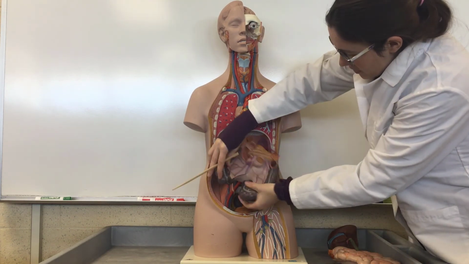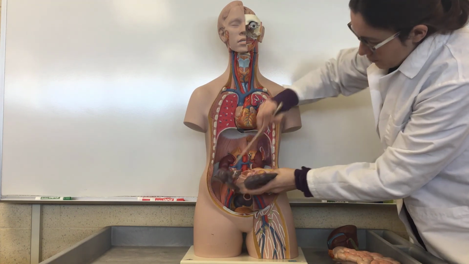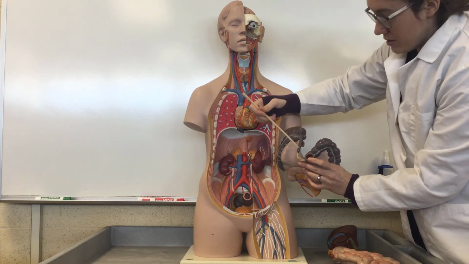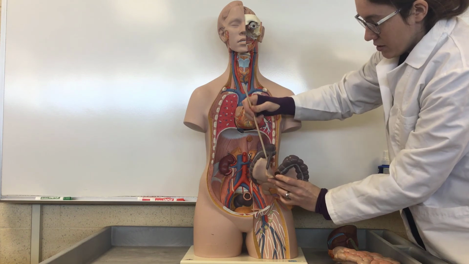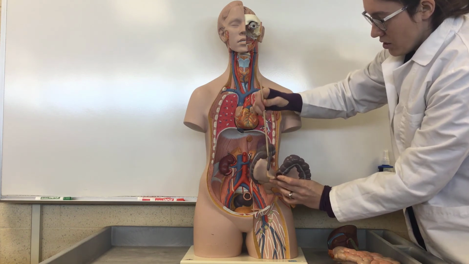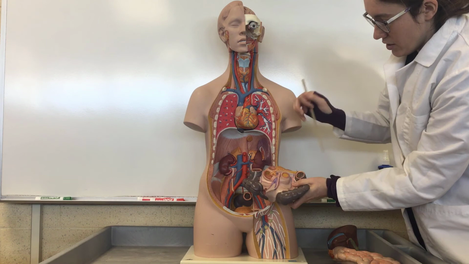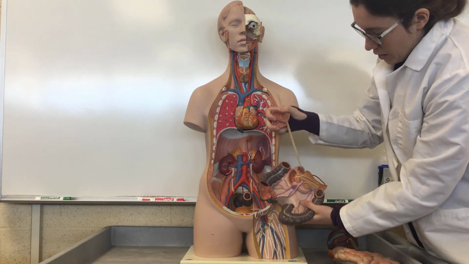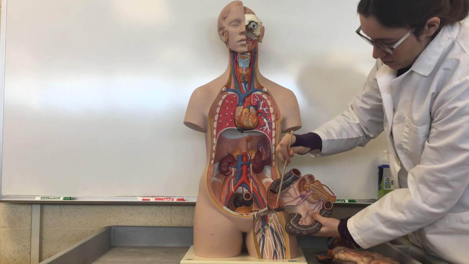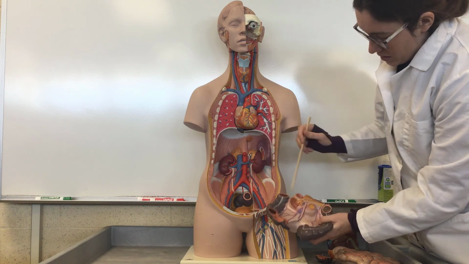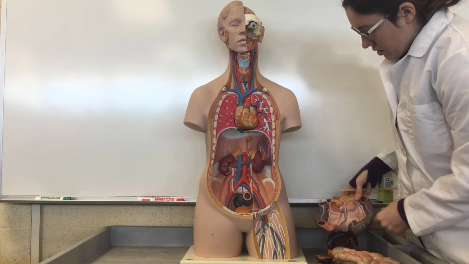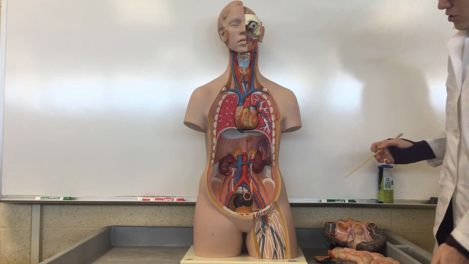And so we can see the appendix right here. And if you flip it over, you can see the appendix. So right over here, this is going to be the appendix. So that's the appendage off the edge of the large intestine over here. And here is the opening to the appendix. So the appendix and the spleen are big lymphatic structures.